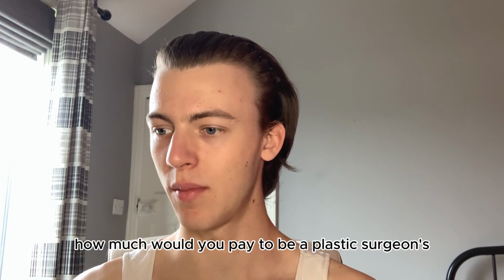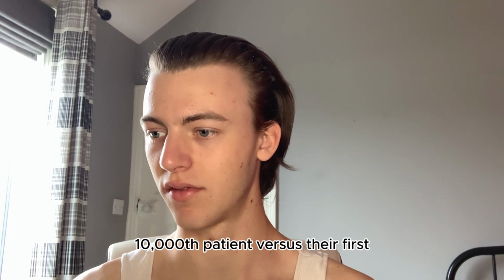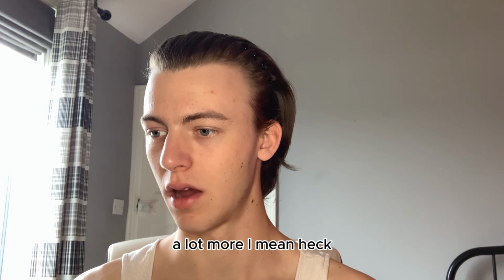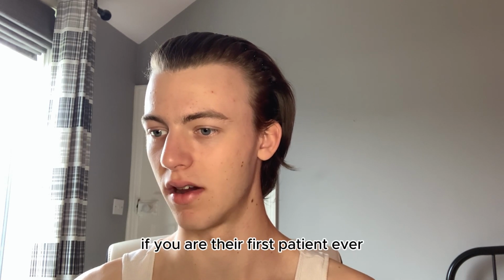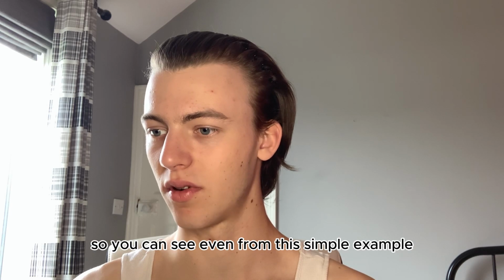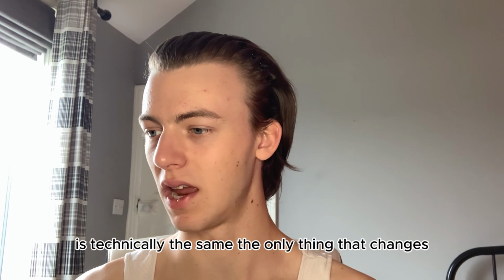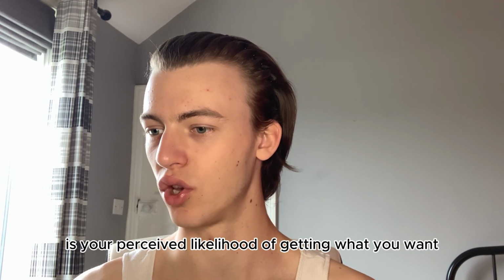For example, how much would you pay to be a plastic surgeon's 10,000th patient versus their first? If you're a normal, sane person, a lot more. I mean, heck, you might even ask them to pay you if you are their first patient ever. So you can see, even from this simple example, that while the service you are receiving is technically the same, the only thing that changes is your perceived likelihood of getting what you want.